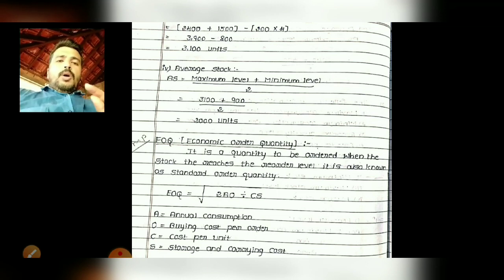To order the right quantity of the material, you have to use a formula. Based on that formula, if you calculate the quantity to be ordered, it will be very beneficial from your stock point of view. For that reason, there is one concept called economic order quantity.